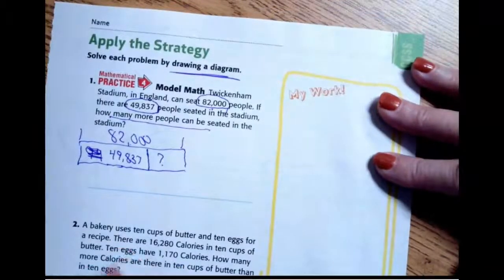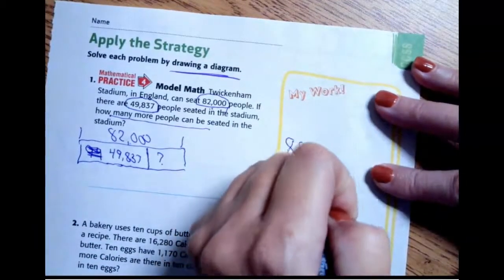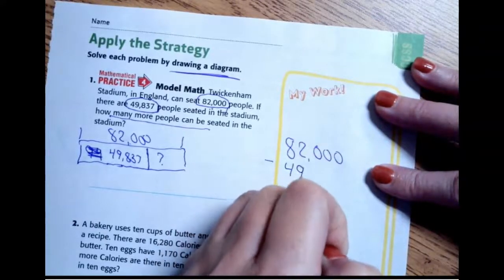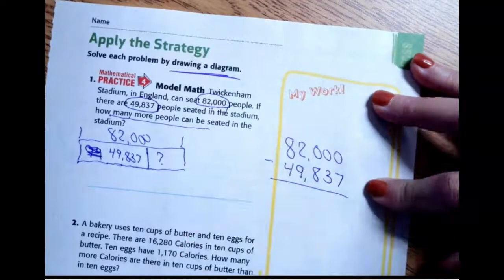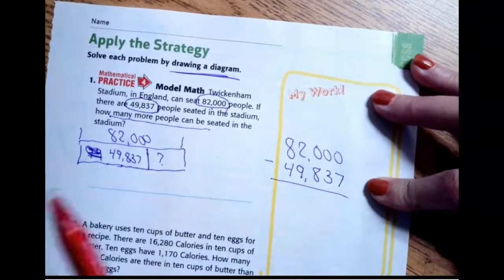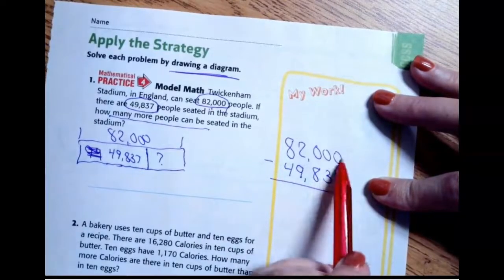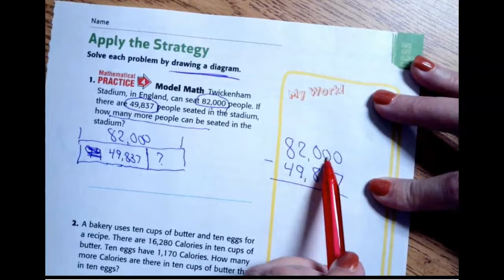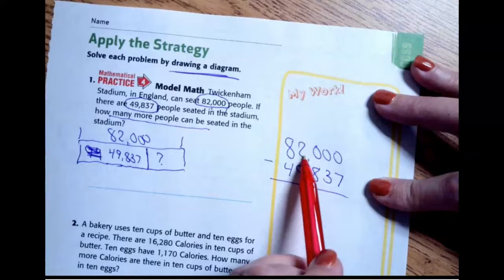Okay, so over here, I'm just going to set up my problem. 82,000 minus 49,837. Okay, well, we're going to start subtracting. What do you notice first about our bigger number? It's all zeros, okay? 0 minus 7, I can't do. I go to my neighbor. Is there one there? Nope. Go to next neighbor. Is there one there? Nope. We have to go all the way over here.